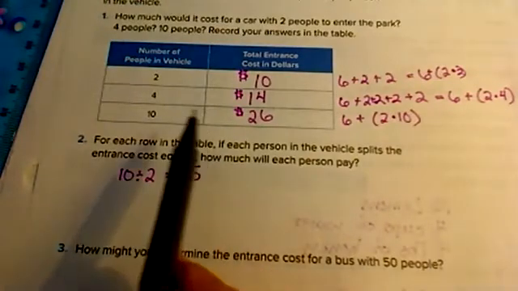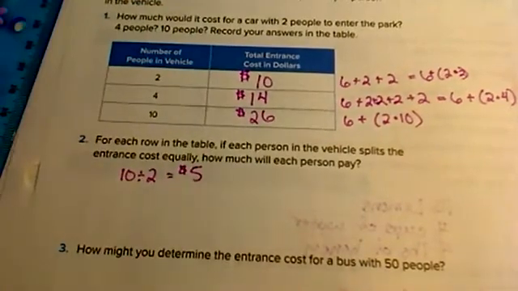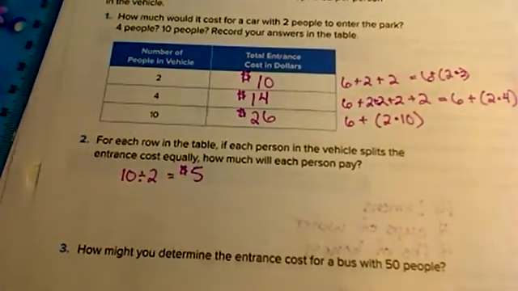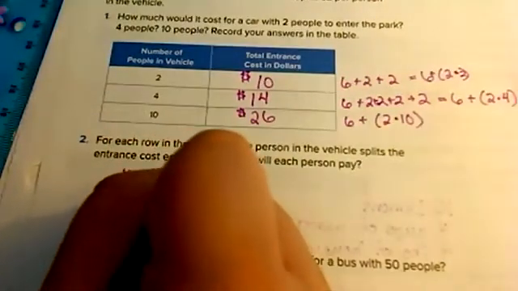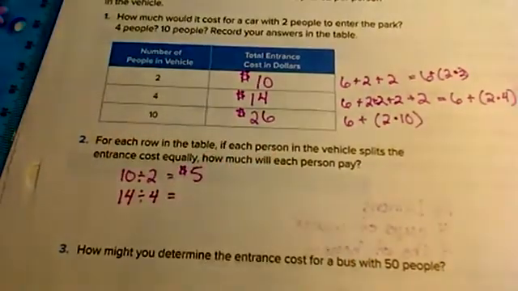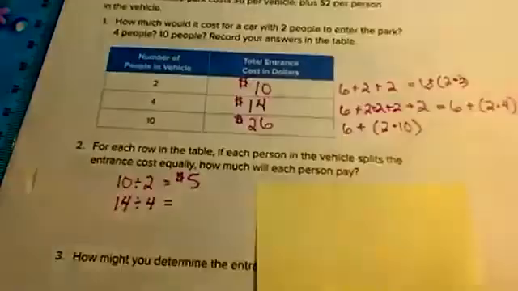All right, let's look at the second one. We have 4 and 14, so 14 divided by 4. I wonder what that is. I'm going to grab a sticky note and we can do the division on the side.